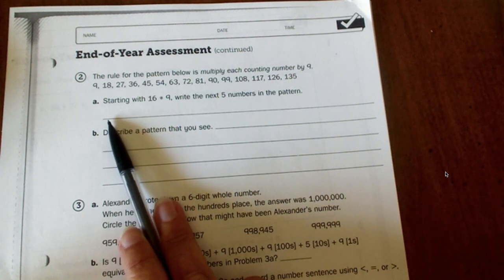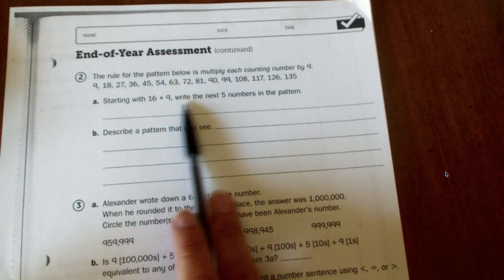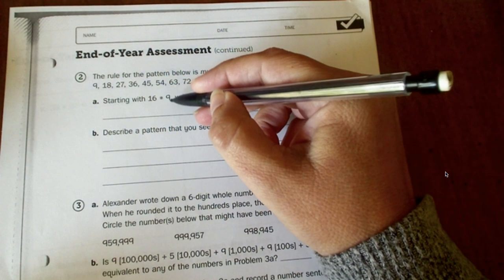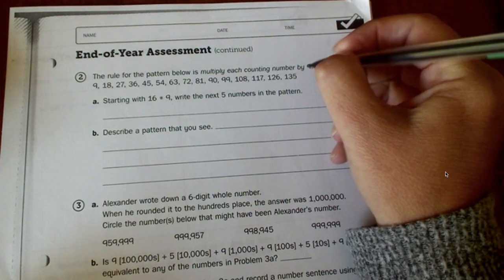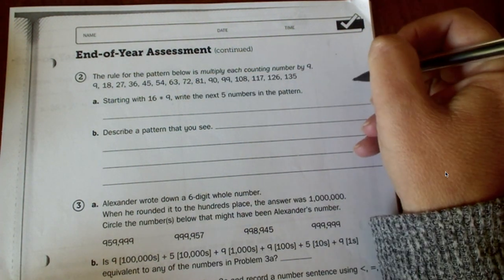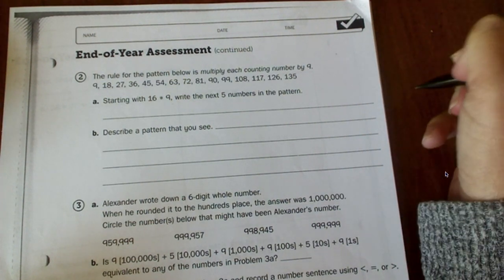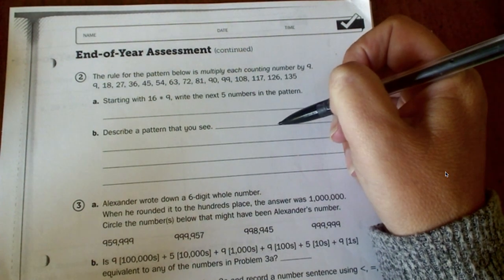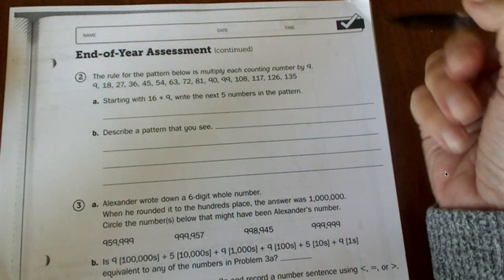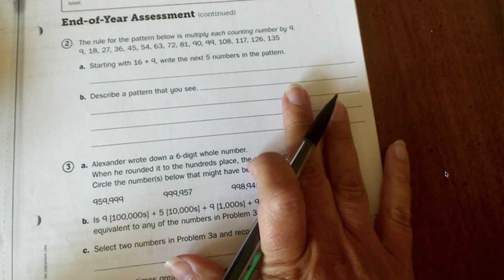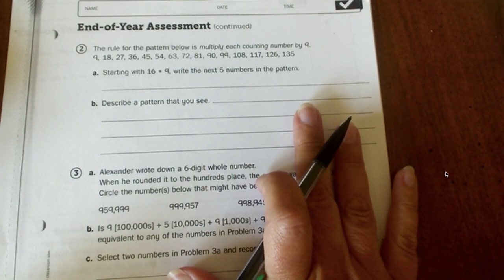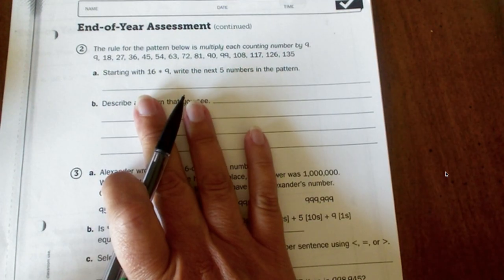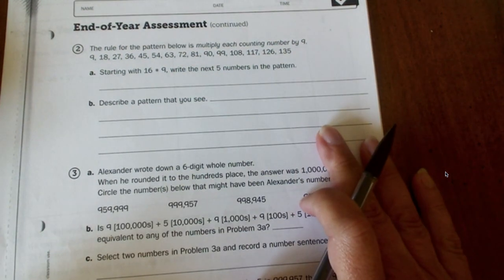So they want to know 16 times 9, 17 times 9, 18 times 9, 19 times 9, 20 times 9. Okay, so what's the pattern that you see? They want to know a pattern, any pattern that you see on this next one. I hope you understand that. The next 5 numbers in the pattern is what they want, starting with 16 times 9. And then write down a pattern that you see.